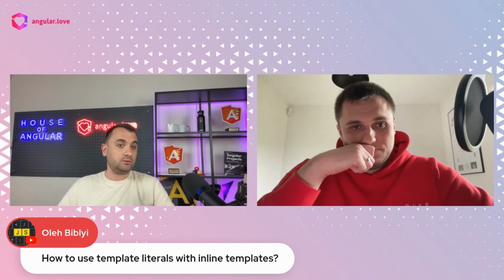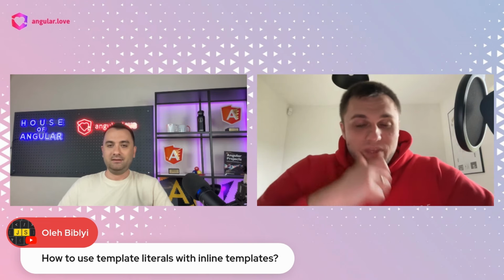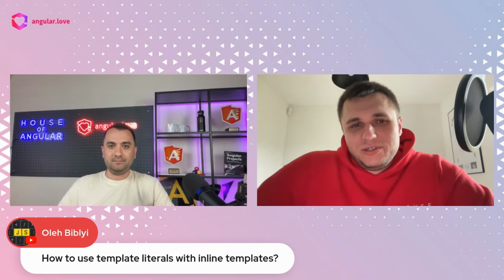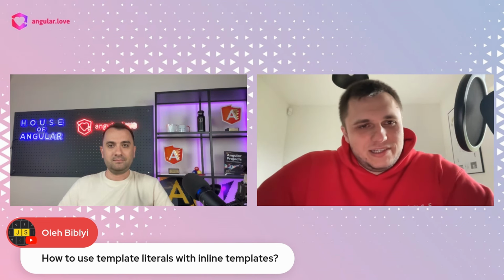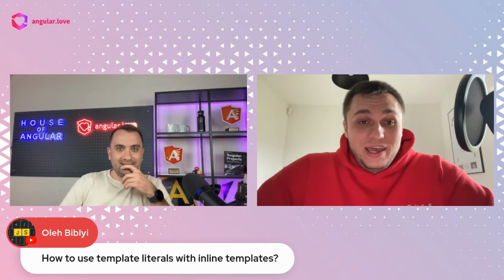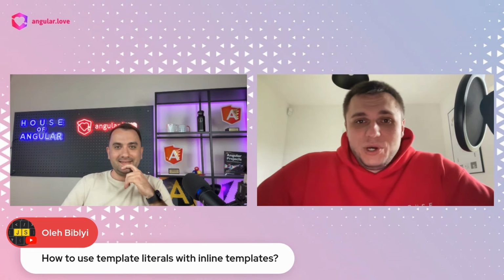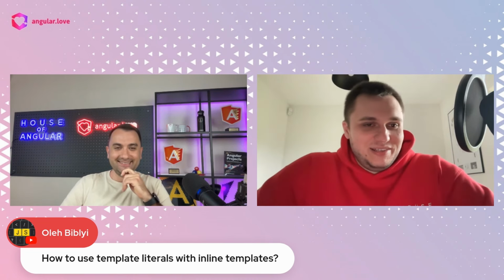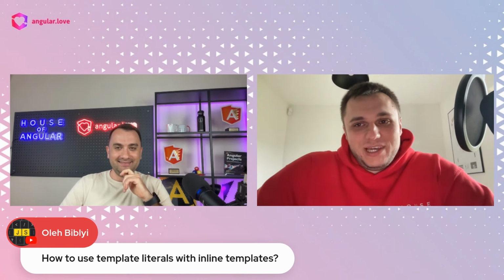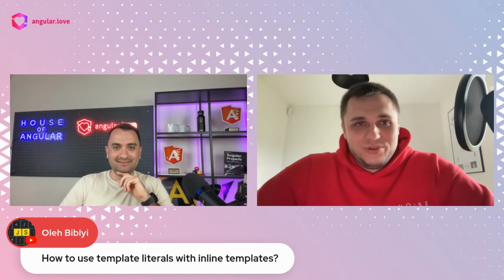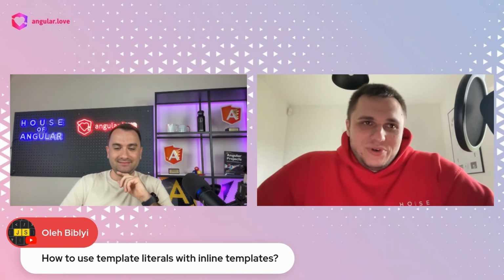I can see: how to use template literals with inline templates? Yeah, that's a good question, because we define the template using exactly the same sign as we use for the template literal. And I'm going to be extremely honest, I don't know because I didn't test it yet, so I will need to take a look, but I am completely sure they just cover it somehow.